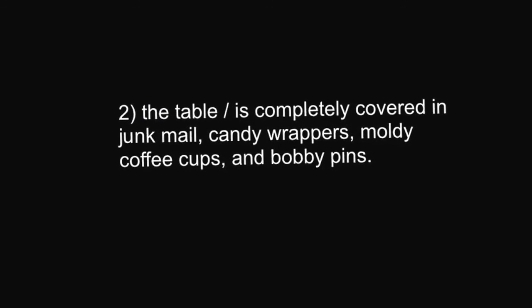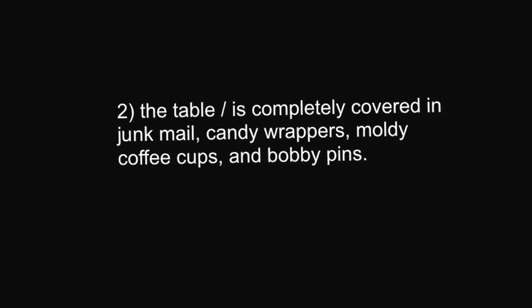Then we have, here's your dash, your slash. Joey ran at the referee and nearly broke the man's jaw with his helmet. So you're going to add an appositive phrase to that one. The table is completely covered in junk mail, candy wrappers, moldy coffee cups, and bobby pins. You're going to add an appositive phrase right in here. Remember, an appositive phrase is a noun that renames a noun. Susie screamed when she saw the bug, and you'll add an appositive phrase at the end. All right, good luck.